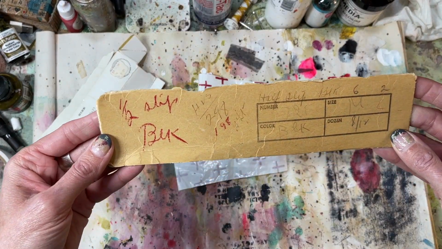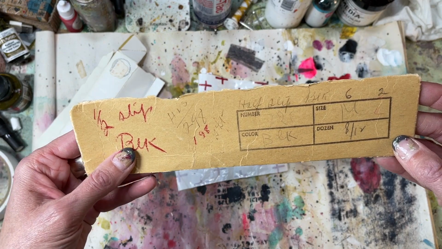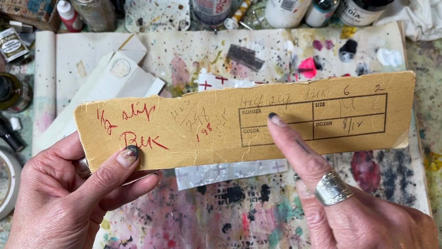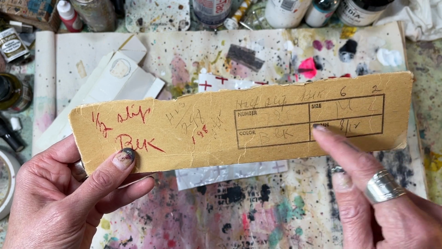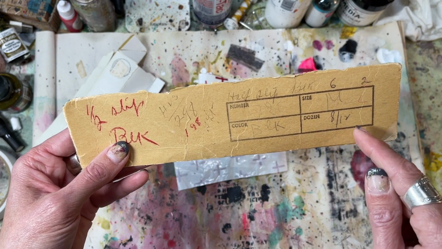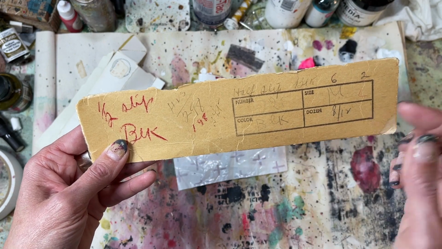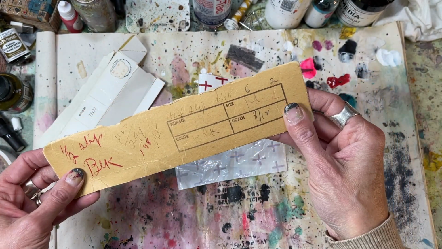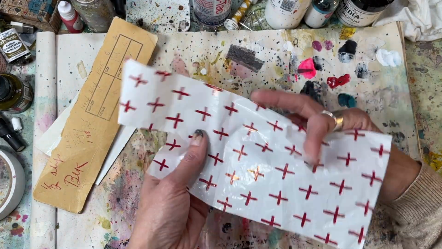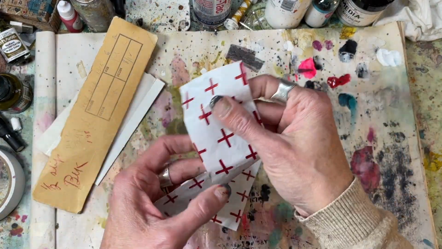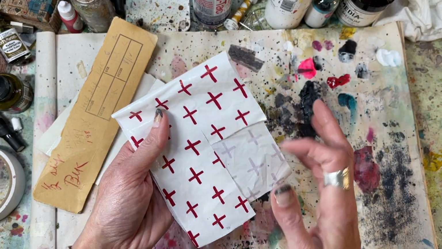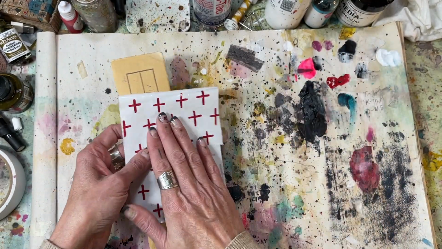Same thing with this. I'm not totally sure what it was, but I like the handwriting on here: half slip, size 14, a dozen, black, bulk, maybe. I don't know, I thought it was cool. This too was just packaging, but I like the shapes on it and would definitely keep this to use in other things.